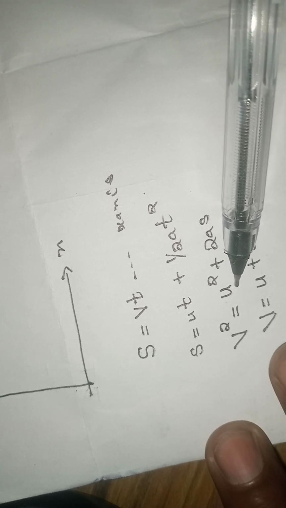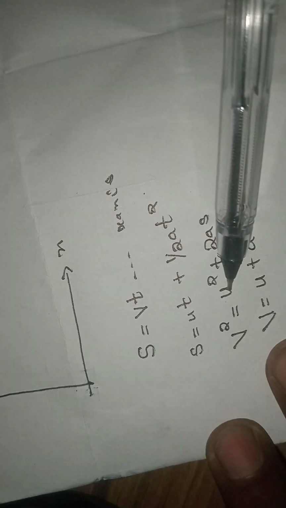Then when we come to the y-axis, it means all three equations of motion will be applied. The first one is, we know S is equal to what? ut plus half at squared. The other one, we know v squared is equal to what? u squared plus 2as. And the last one is v equals u plus at. But some prefer to use v naught. It is the same thing. v naught or u, it is one and the same thing.